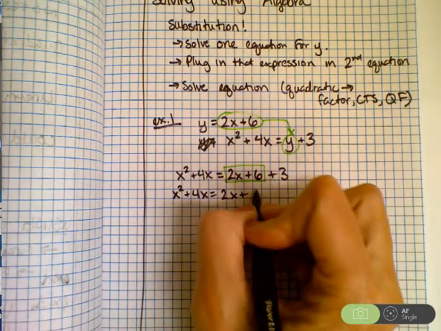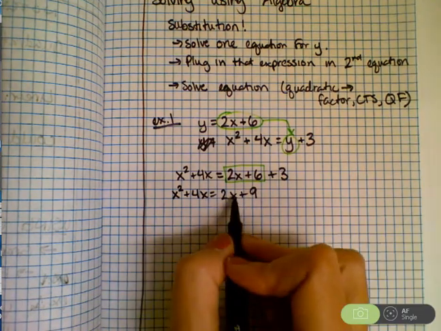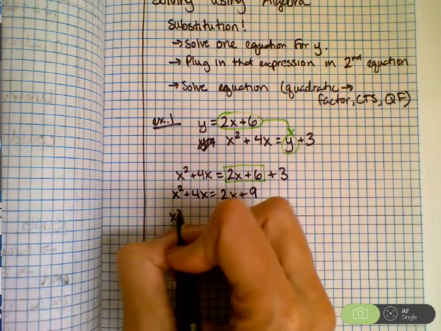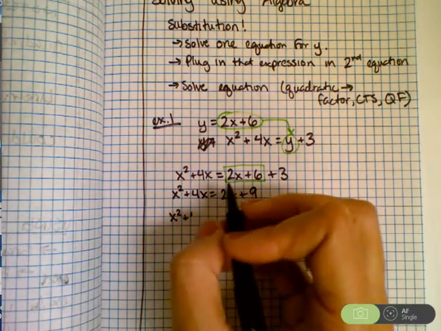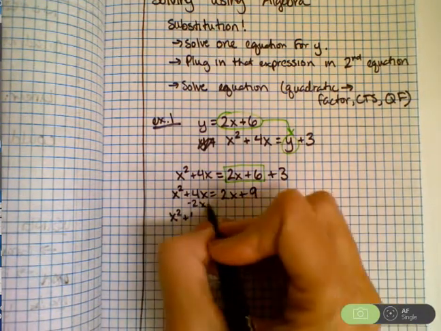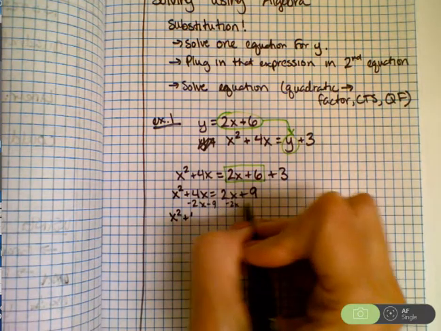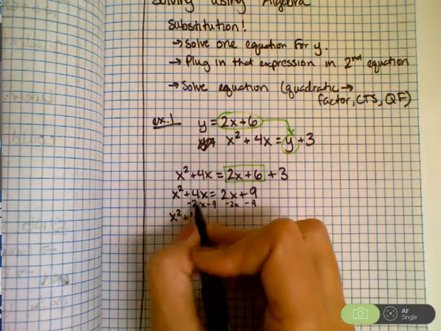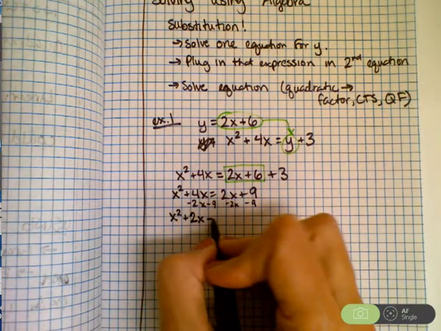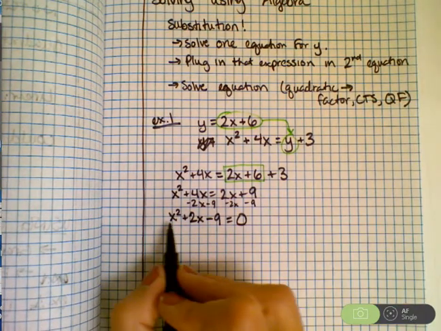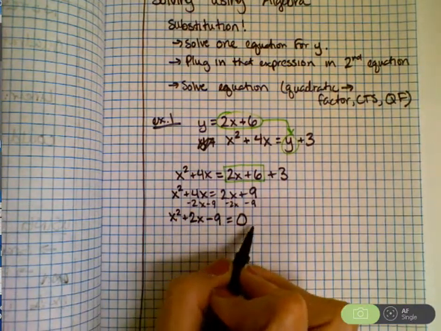2x plus 9. I'm going to move these over here. X squared plus, whoops, so I subtract 2x and subtract 9, subtract 2x and subtract 9. So 4x minus 2x is 2x. And I get x squared plus 2x minus 9 equals 0.